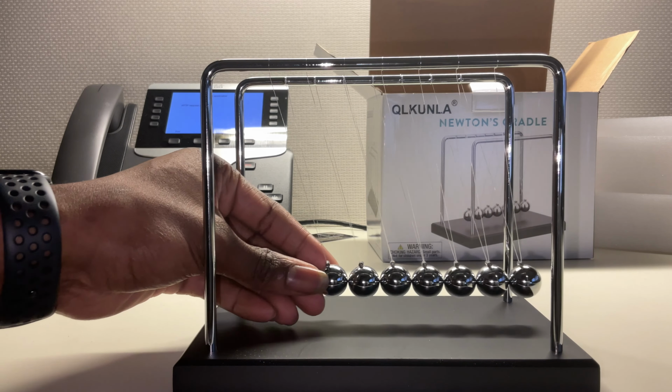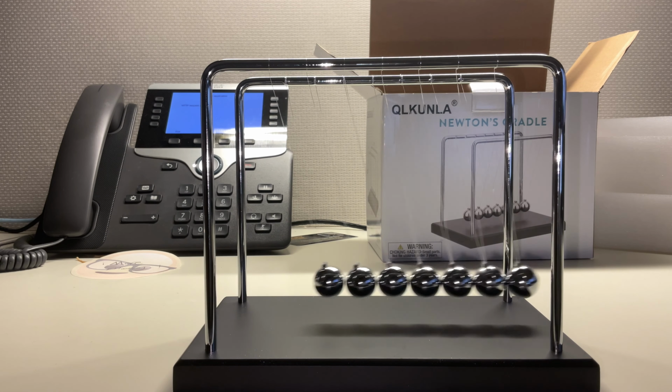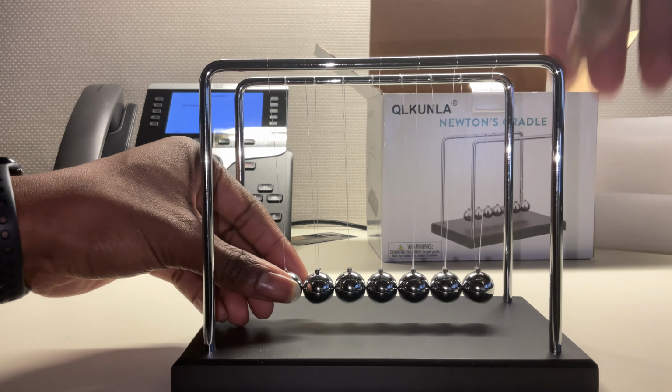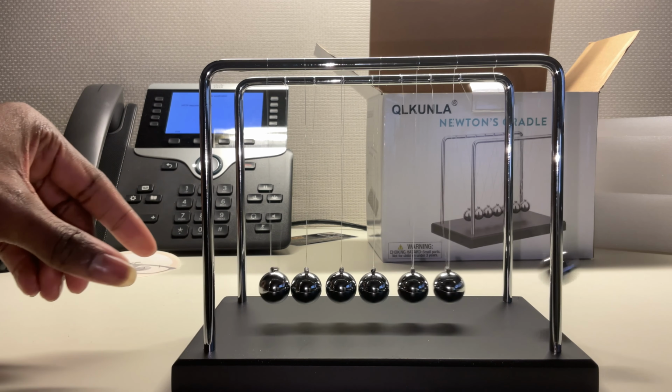And what you can also do is just, the whole thing moves. And so that's going to be the demo.